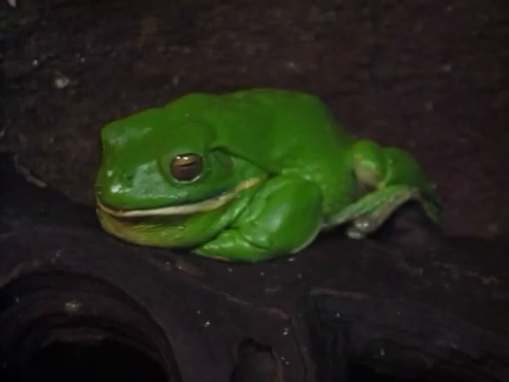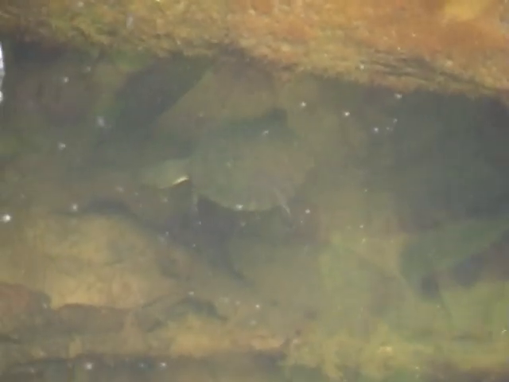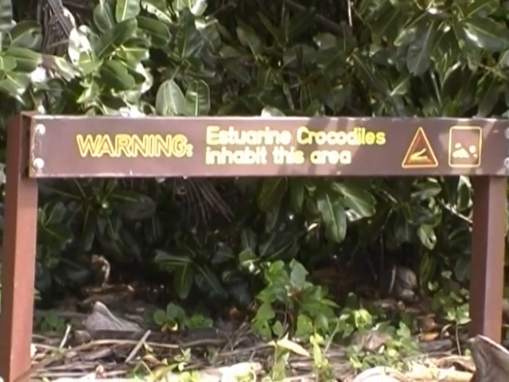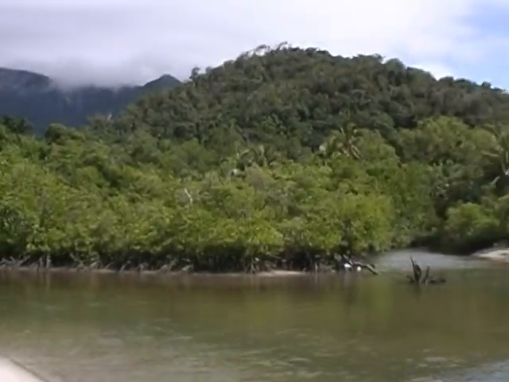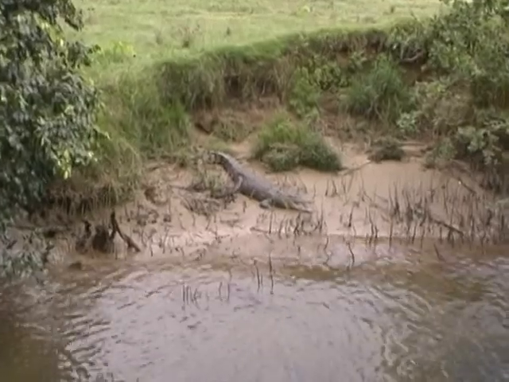Many fish, frogs and turtles live in these waters, and they are also home to the notorious estuarine crocodile, also known as the saltwater crocodile.